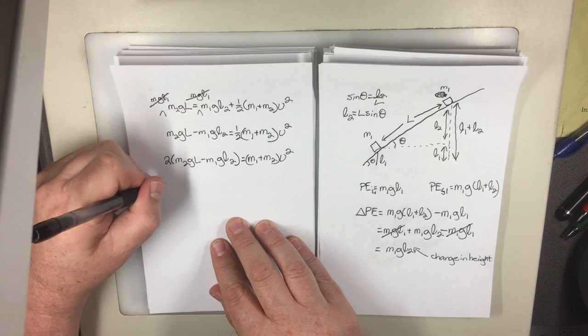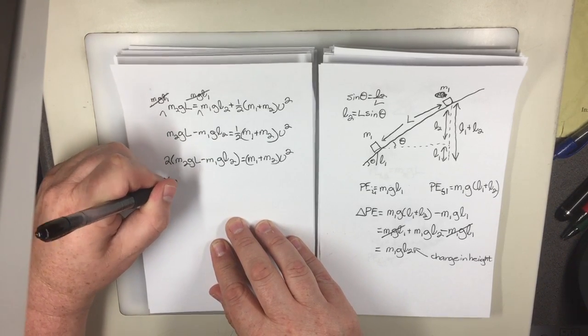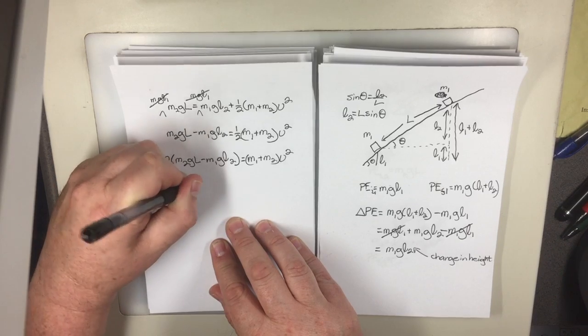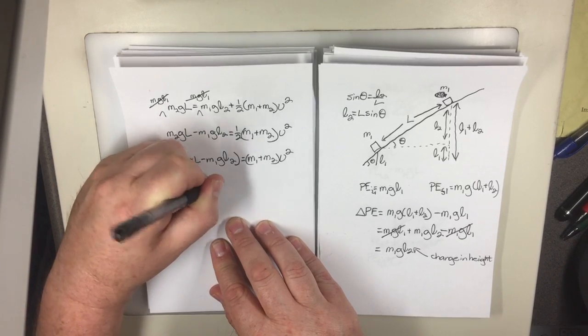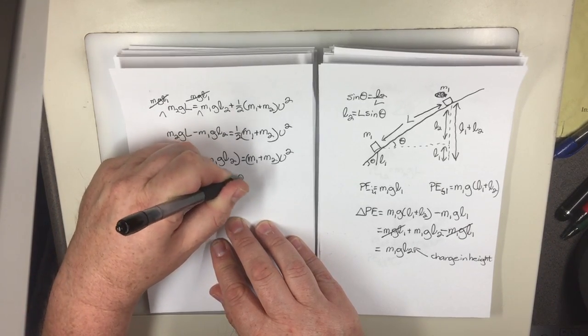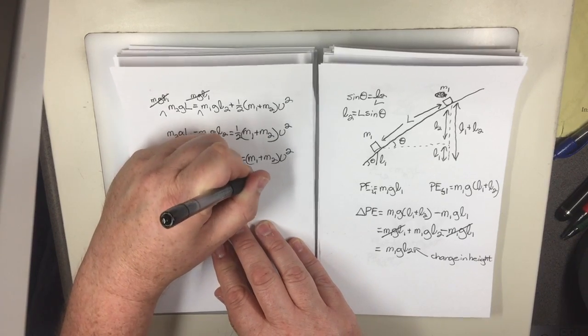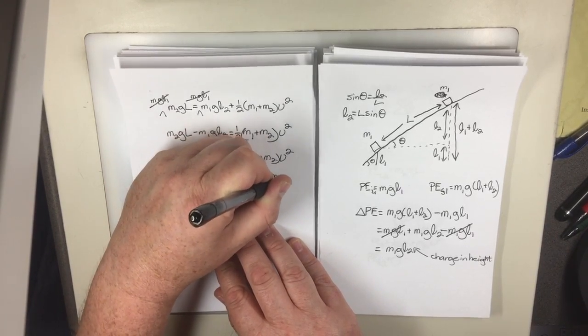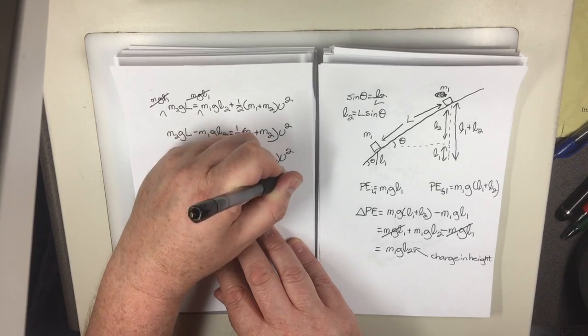So this becomes 2(M2gL minus M1gL sine theta) is equal to (M1 plus M2) V squared.